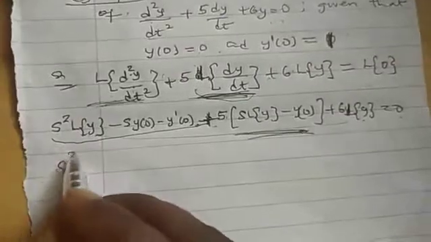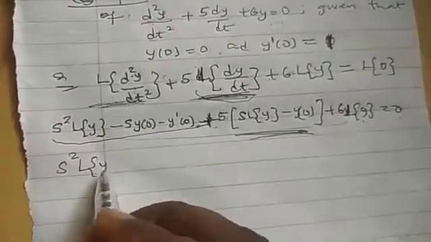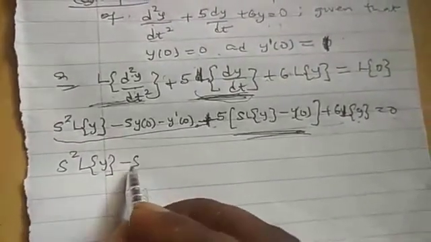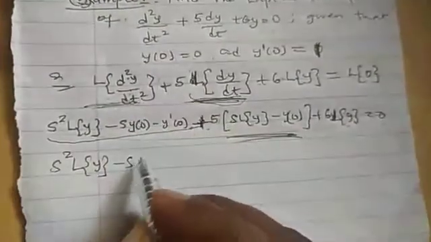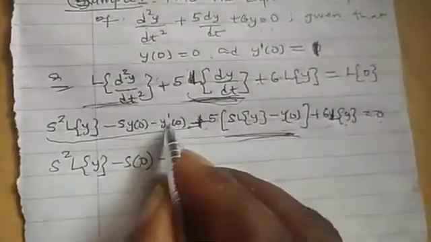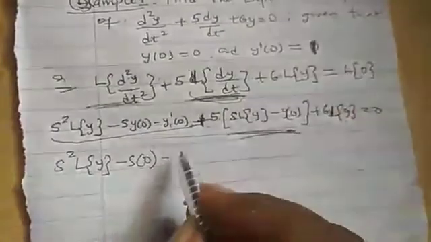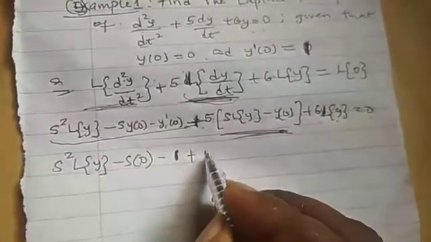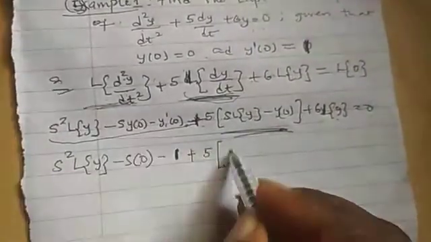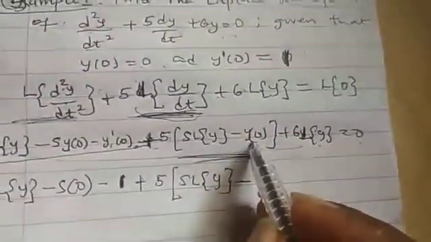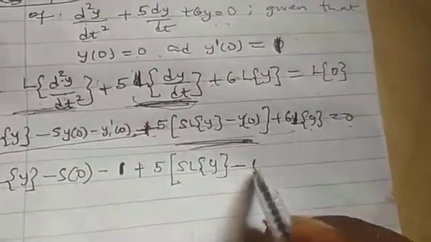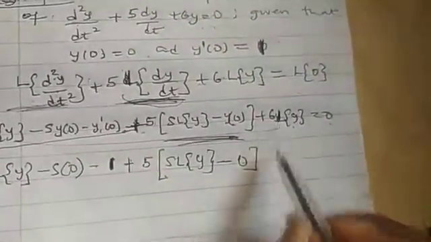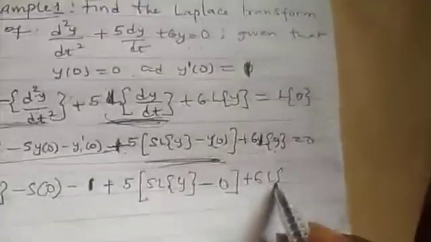Now, this will become s squared L of y minus s y naught, y naught is 0. We put it there. Minus y prime naught. Our y prime naught is 1, plus 5. If you have this, we have 5 s L of y minus y naught. Our y naught is 0. And this has nothing there. We leave it like that, is equal to 0.